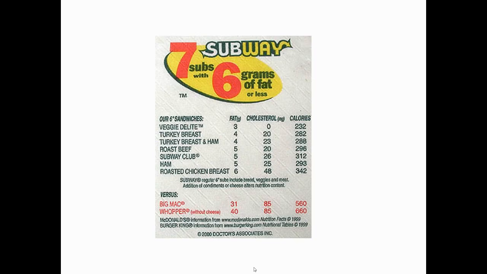All right, let's look at another one. This used to be on Subway napkins. I don't know if it still is. This is an analogy, right? We're showing you it's facts. We're giving you all of the nutrition information, but then we're also showing an analogy of, well, the Veggie Delight, the roasted chicken breast, these are the fat grams versus in a Big Mac or a Whopper.